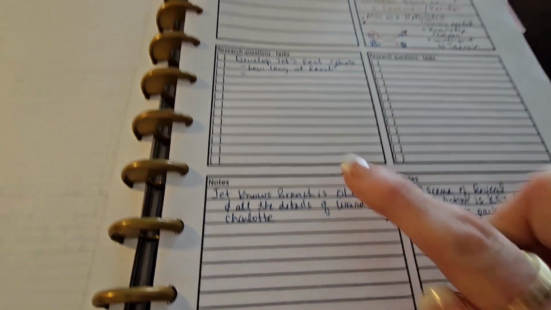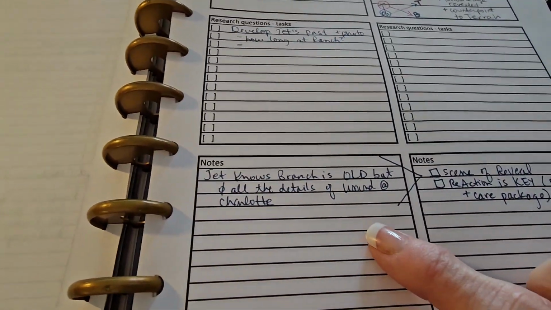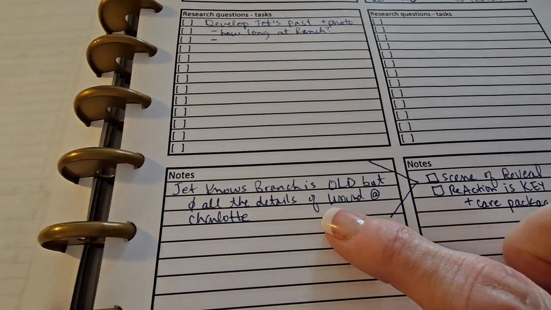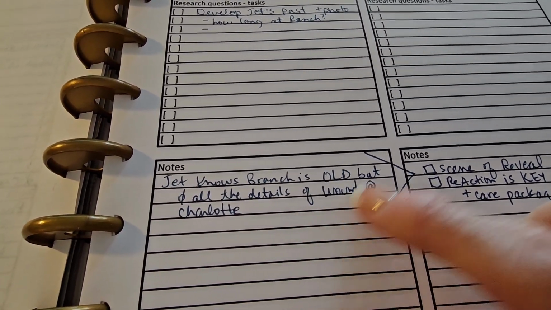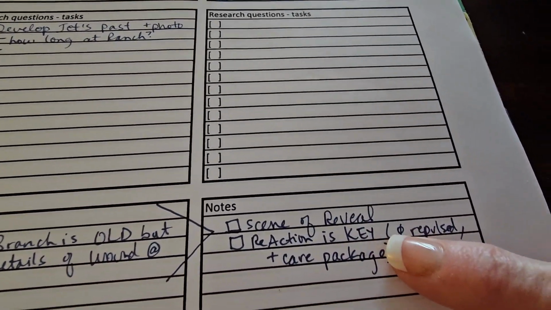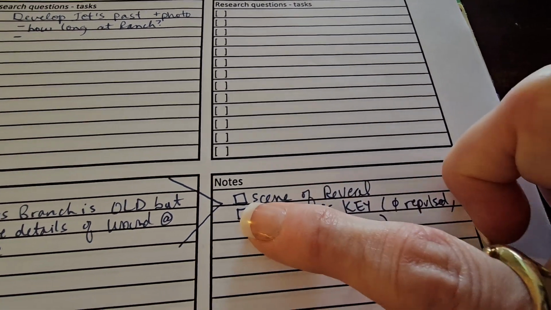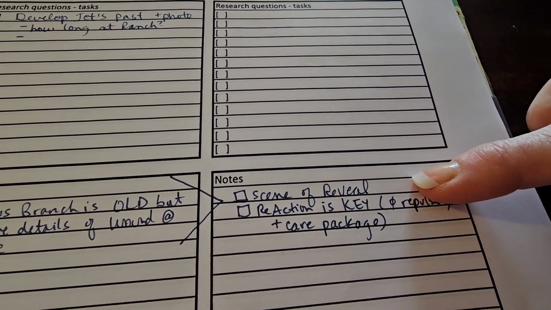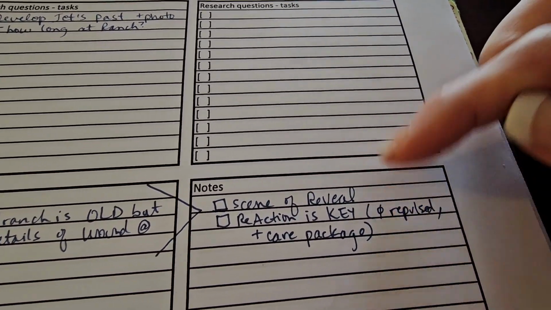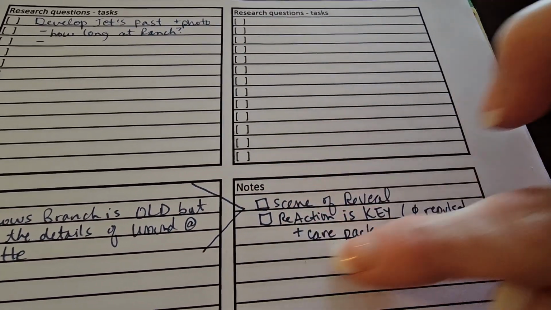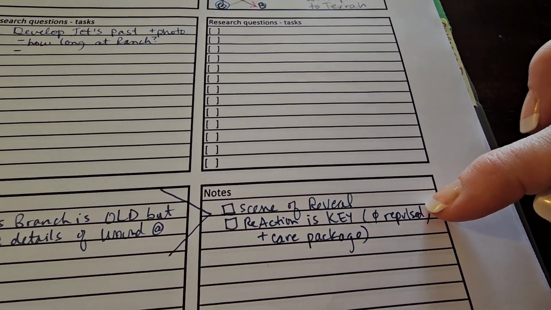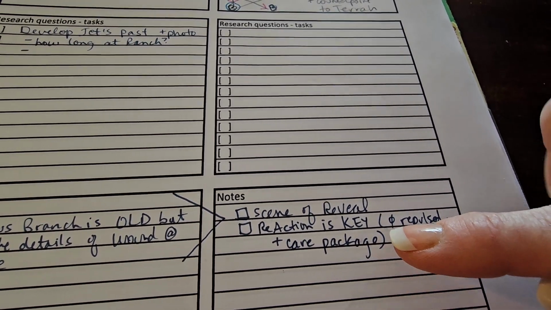So let's go down to notes in regards to this note about Jet. Jet knows that Branch is old, but he does not know all of the details of Branch's wound and Charlotte. No spoilers there, but that is critical. And then I've abstracted over here: checkbox, I need a scene of the reveal, and checkbox, the reaction is key. So when Branch reveals something to Jet in this scene that I've made a note I need, Jet is not repulsed. Instead, this provides the care package.